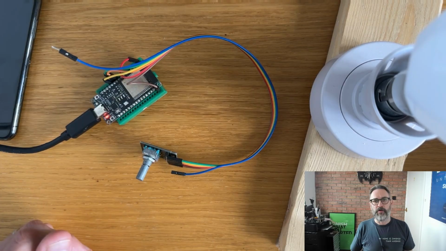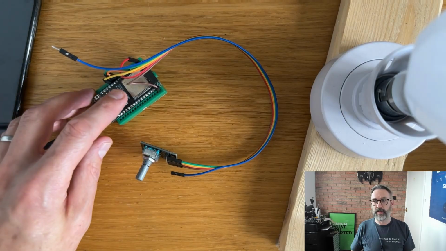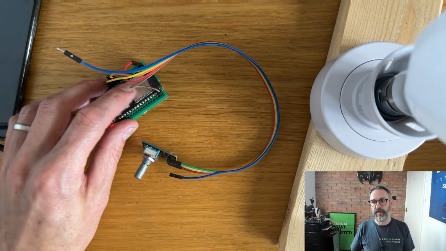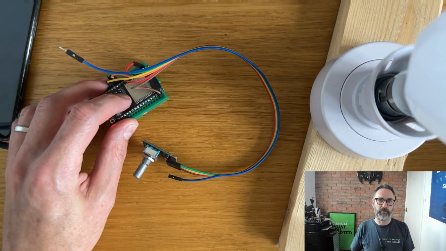Now let's move on to the rotary-based switch. For this one, I'm using an ESP32 C6N8 dev kit, which is also from Waveshare.